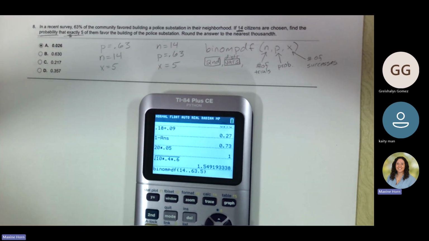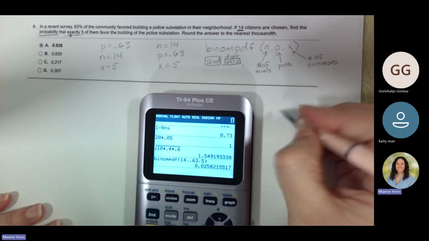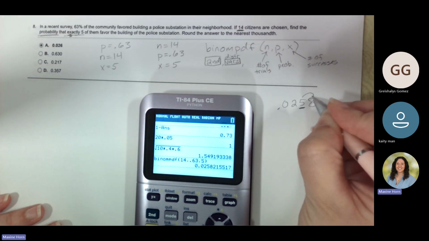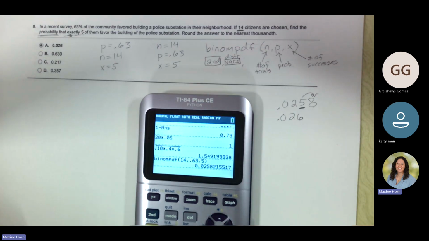If you have the older calculator, this is what it's going to display. It's just going to display Binom PDF right here, and you have to type in the 14, comma, 0.63, comma, 5. And then we hit enter, and it gives us our probability. Again, we need to make sure that we're rounding to the nearest thousandth. So 0.0258. Look to the number to the right. This is 5 or more, so that's why we're going up to 0.026.